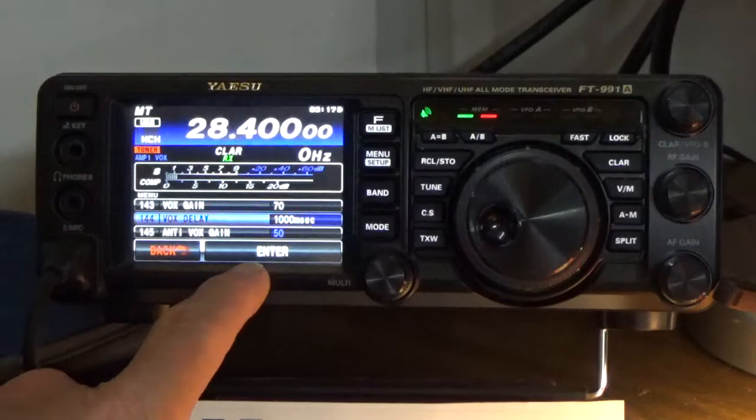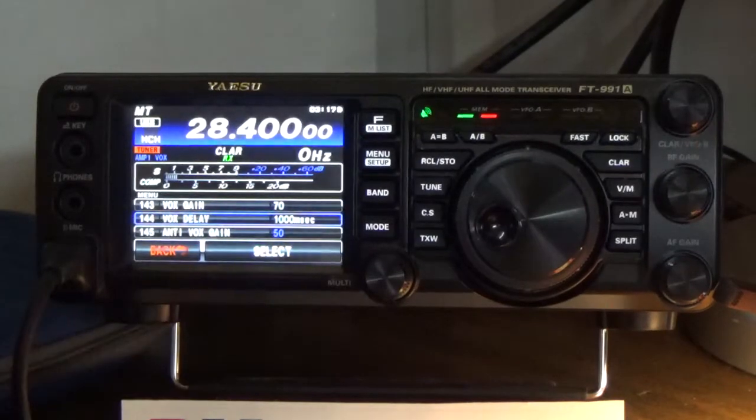And now again to save it, I'm going to press enter. So now we have activated the VOX and we have set the sensitivity level, which is number 143. I find 70 works pretty good. And then we've set the delay, which I kind of like 1000 or 1 second actually works pretty good too.